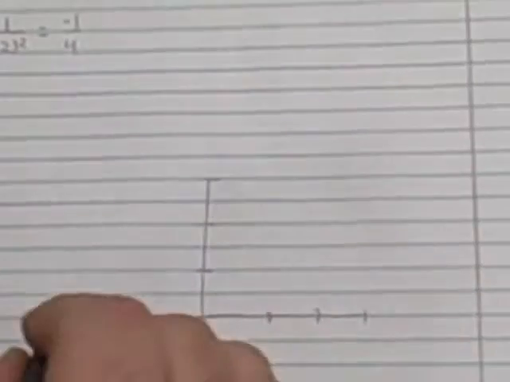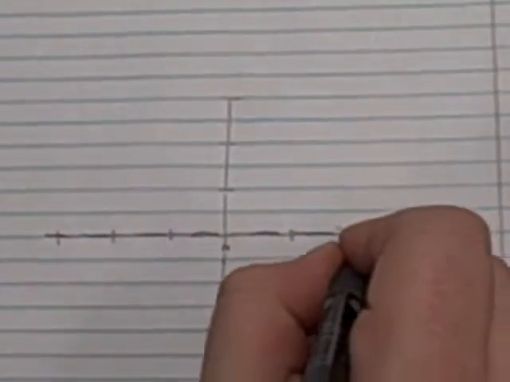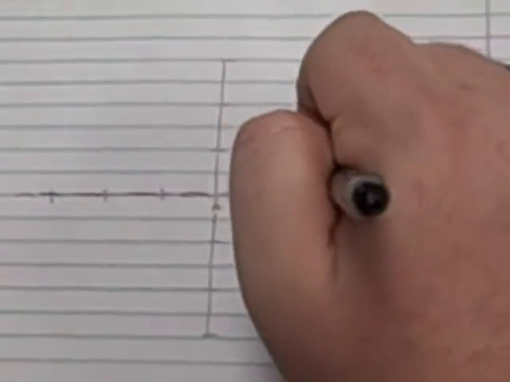So our y-intercept would be -1/4, which is about right there. Our horizontal asymptote would be 0, so we just make that. And then our vertical asymptote is 2.